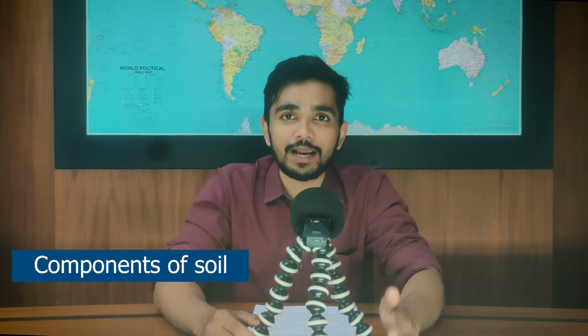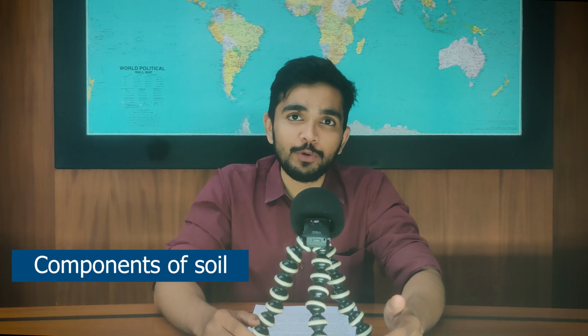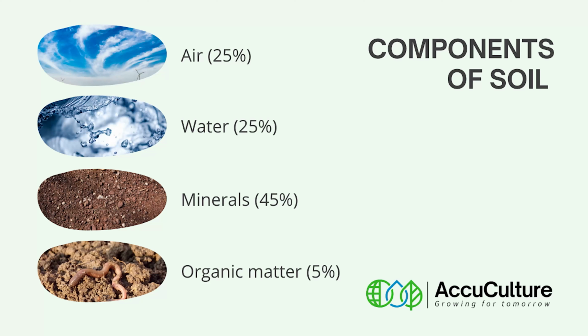Fundamentally, there is only one difference between soil and hydroponics, that is the combination of nutrients and how plants take up nutrients in soil and hydroponics. To understand this, we'll look at 4 different components of soil first. So by volume, soil is 25% air, 25% water, 45% minerals and 5% organic matter. It's just a template. In real time, things change, but for now we are sticking to this template.